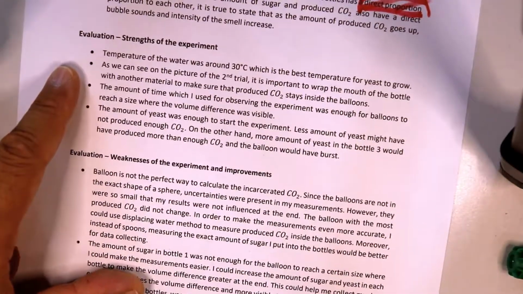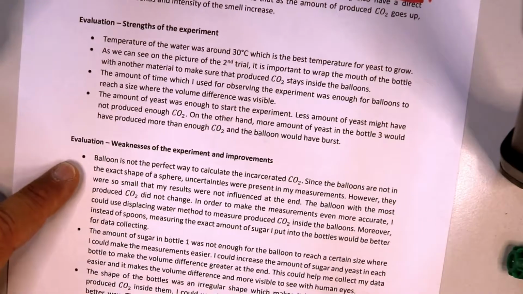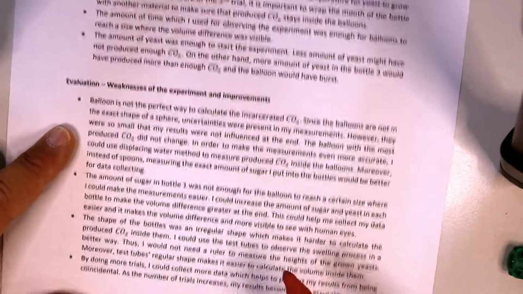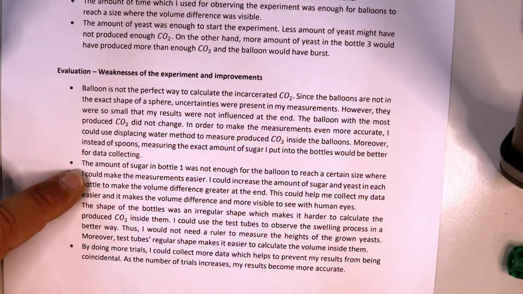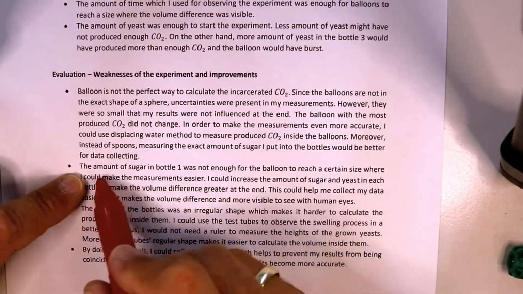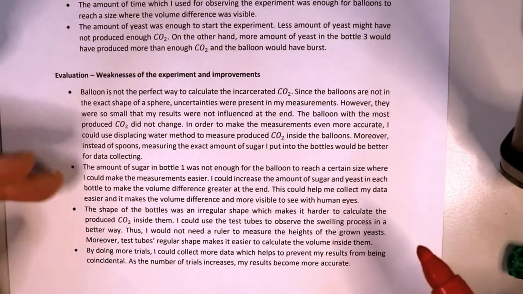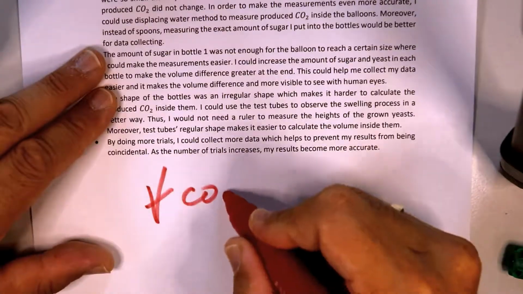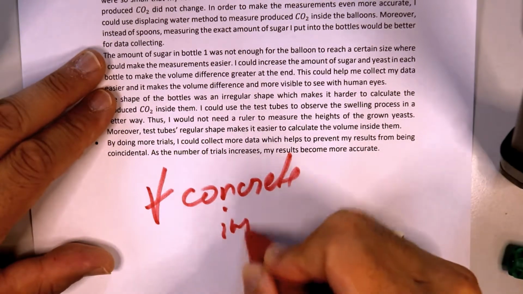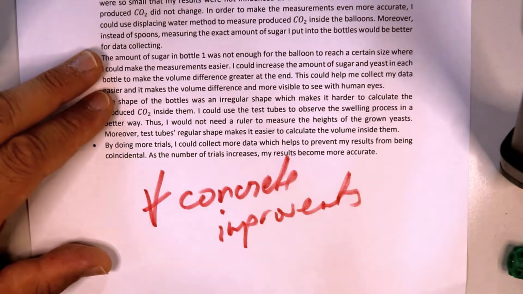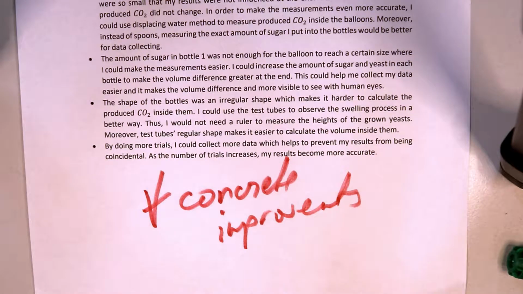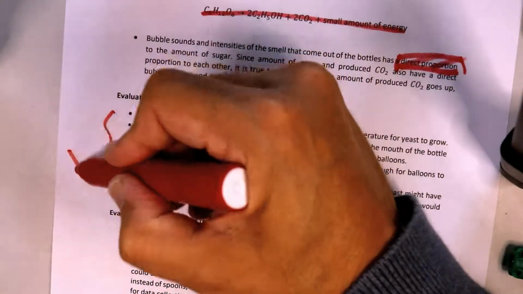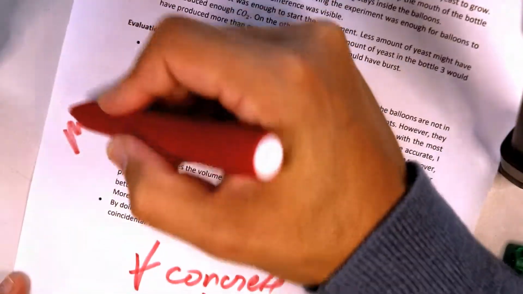Some strengths here, and weaknesses and improvements. Now, the problem that I can already see here is that he does mention the weaknesses. He does not really evaluate them, but the amount of sugar was not enough. Okay, then how much sugar are you going to use? So make concrete improvements. Missing concrete improvements, and I actually want to see some values here as well. That's not a full evaluation, it's simply a list. So there must be more here and also more here.